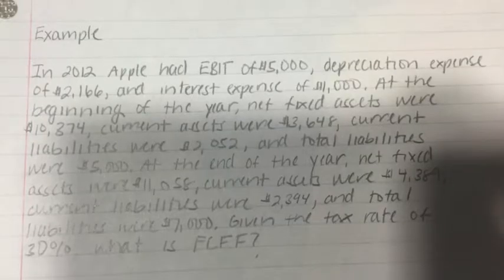Lastly, we want to subtract change in net working capital. In order to calculate change in net working capital, we take current assets of year 1 minus current liabilities of year 1, minus current assets of year 0 minus current liabilities of year 0. This accounts for the company's short-term liquidity, or its ability to cover its short-term liabilities. Now let's move on to an example.